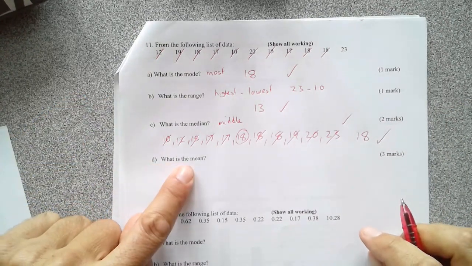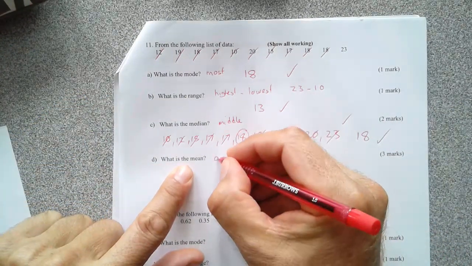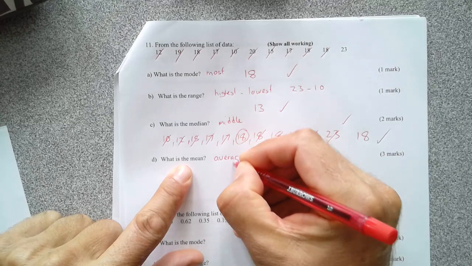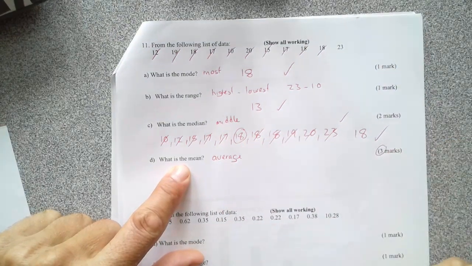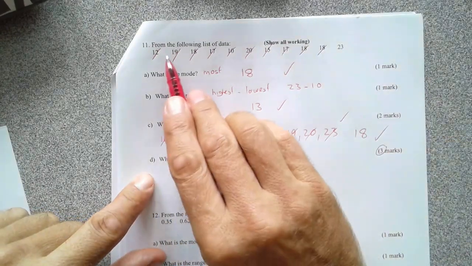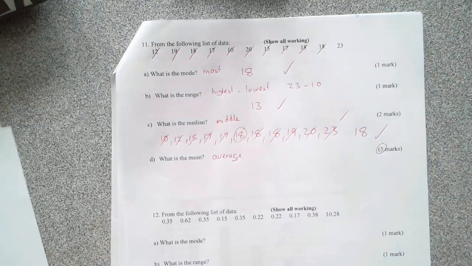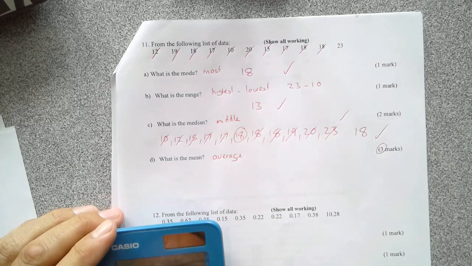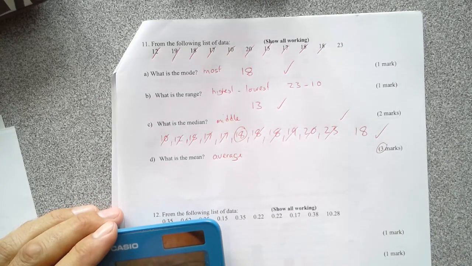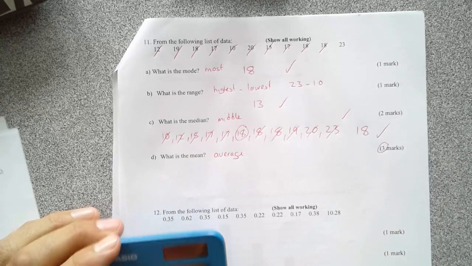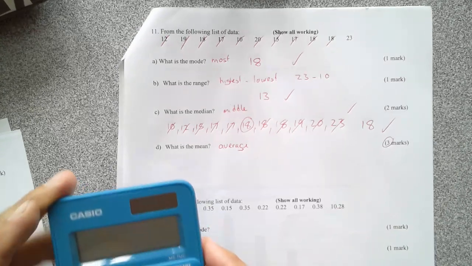Now, what is the mean? Mean is the average. This is worth 3 marks. So to get the average, I need to add all of these together. So I get my calculator, turning it on.